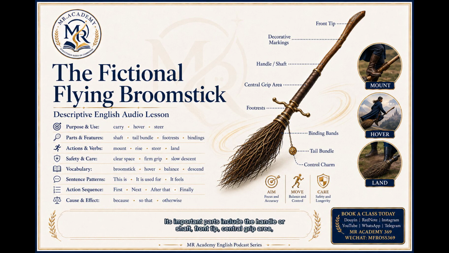Its important parts include the handle or shaft, front tip, central grip area, footrest, tail bundle, binding bands, decorative markings, storage case, and imaginary control charm. First, I examine it and make sure the area is safe. Next, I use the correct grip and movement. I keep it steady because control prevents mistakes. Once the action is complete, I check the result, put everything back in place, and store the object safely.